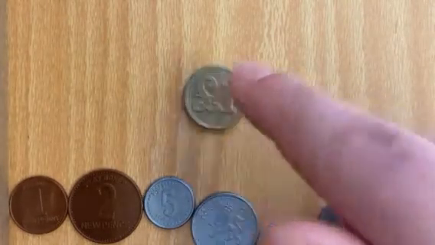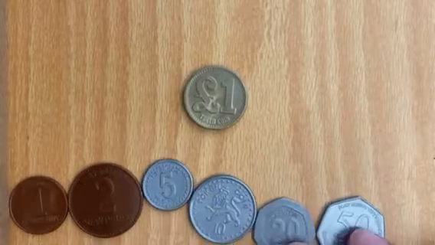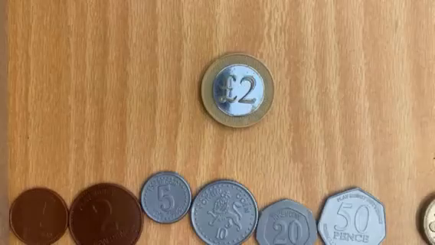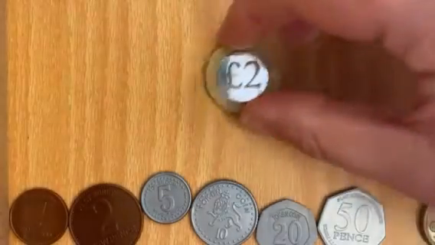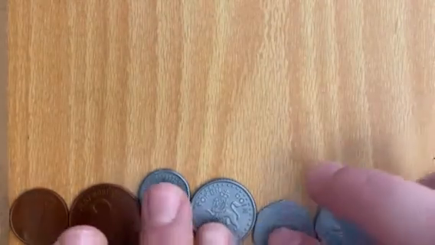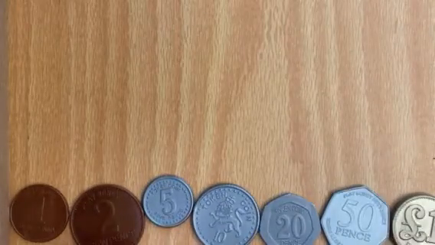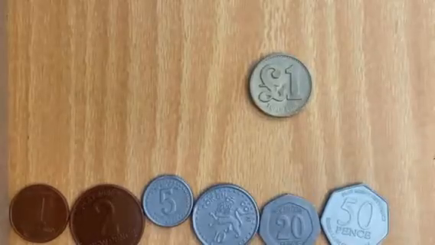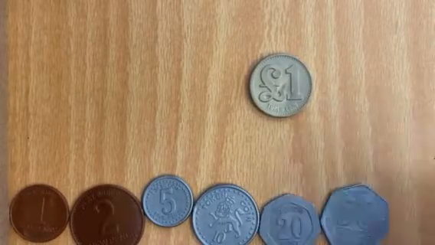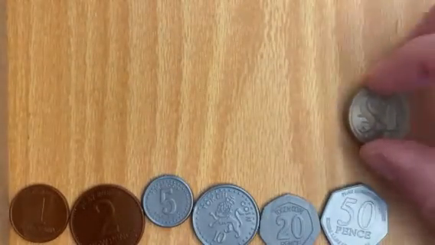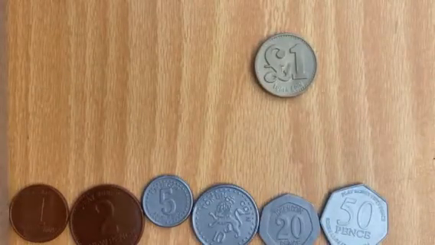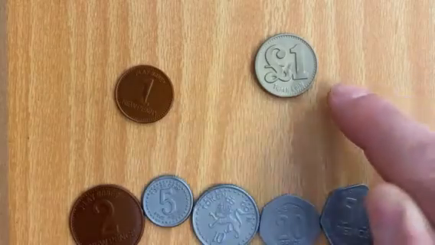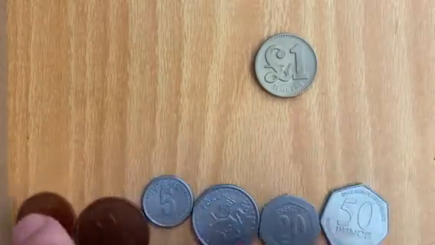Then we go up to a gold, our first gold coin, which is the £1 coin. And then we have the £2 coin. Now, it's easy to see the value of each of these numbers up to the 50 pence. But when we get to the £1 coin, we need to know what that means. £1 means 100 pence. So 100 of these is the same as that. So that's what it means there.